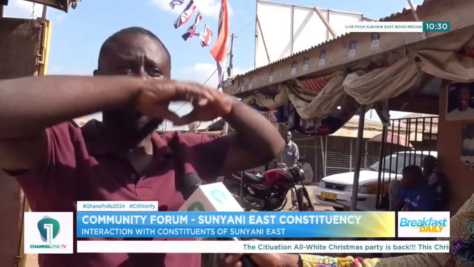Bawumia. Just recently, he came to Sunyani here. The Muslim community pleaded with him that they have a land behind the mosque. It is even a house, the whole house. They pleaded with him that he should come and buy it for them. He came and gave them 5 billion to buy the land. Now he is not in power. He is not the first gentleman of the land. See what he's doing for the Muslim community. I think when we vote for him to be the first gentleman of the land, he will do a lot for the Muslim community, even the whole Ghana.